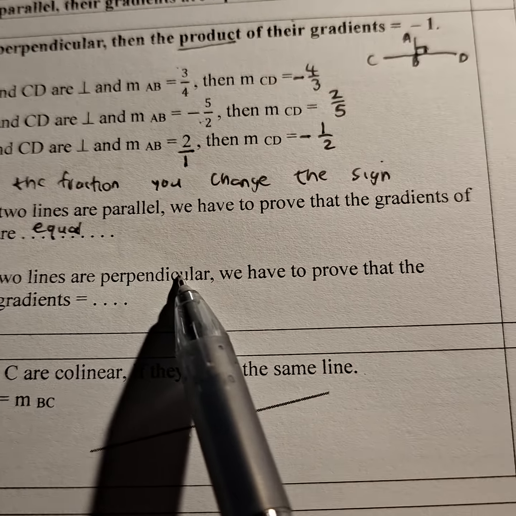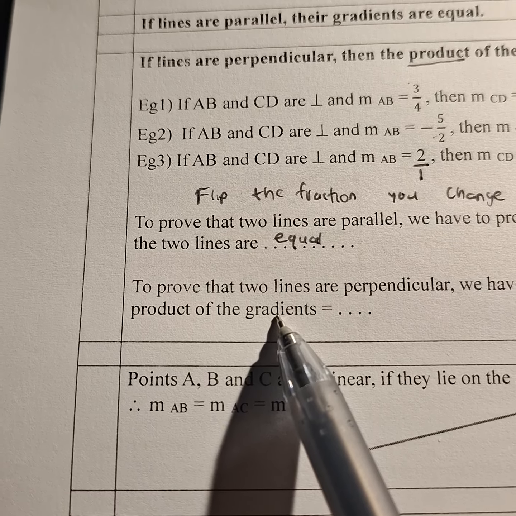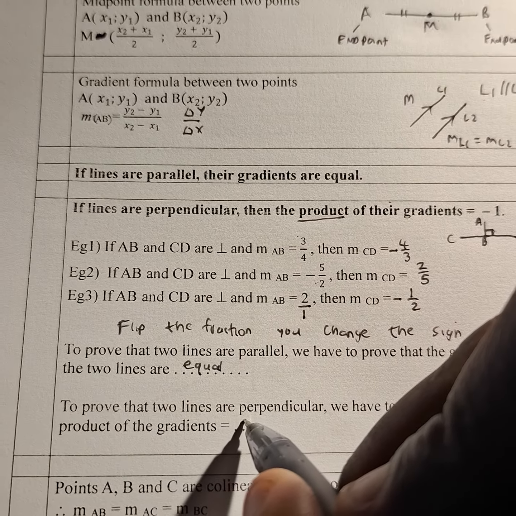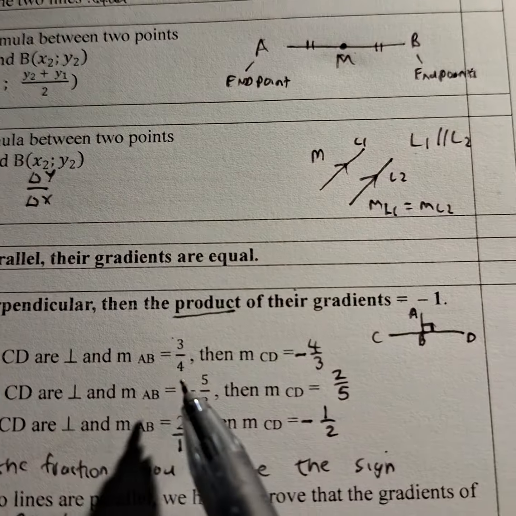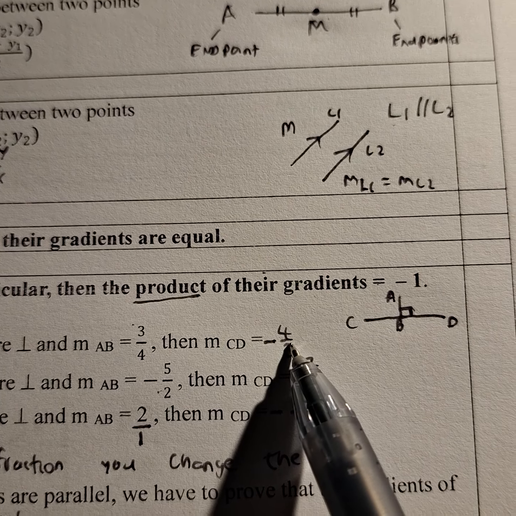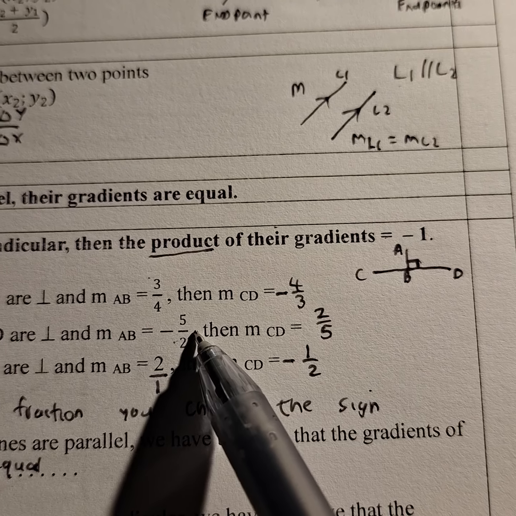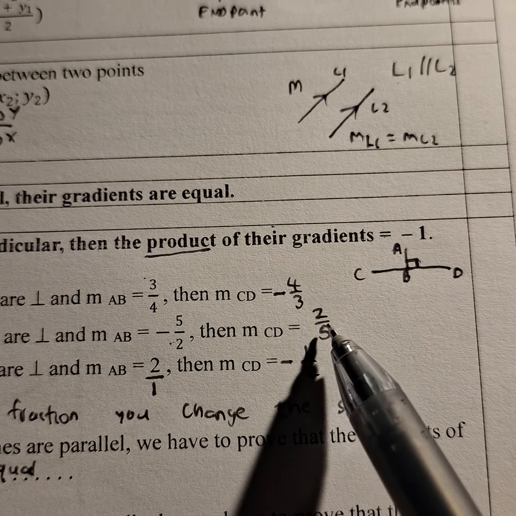We have to prove that the product of the gradients of those two lines is equal to negative 1. Because remember, at the end of the day, 3 over 4 times negative 4 over 3 gives me negative 1. Negative 5 over 2 times 2 over 5 gives me negative 1. 2 over 1 times negative 1 over 2 gives me negative 1.